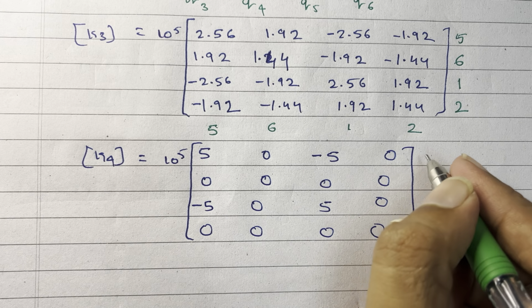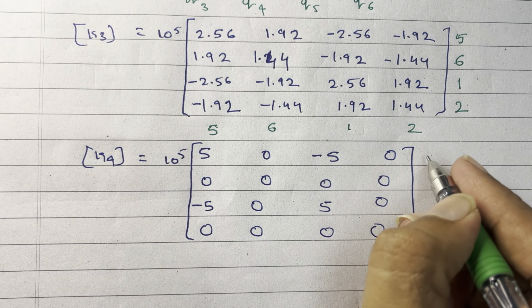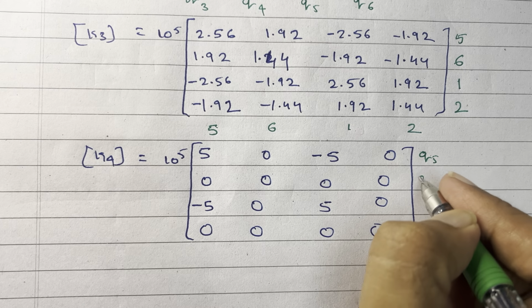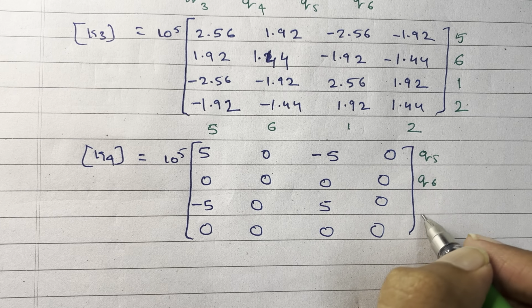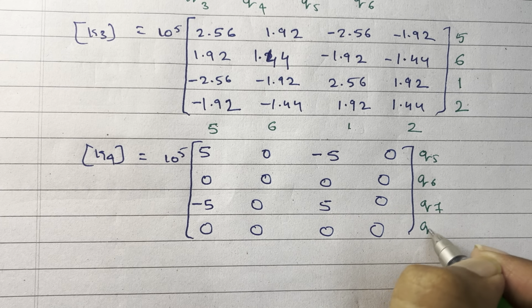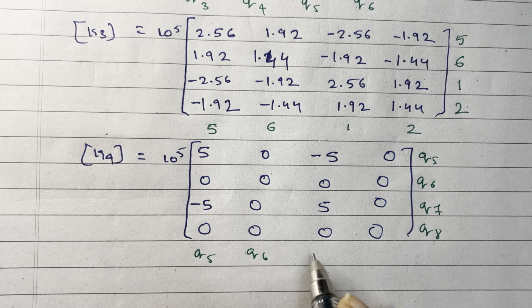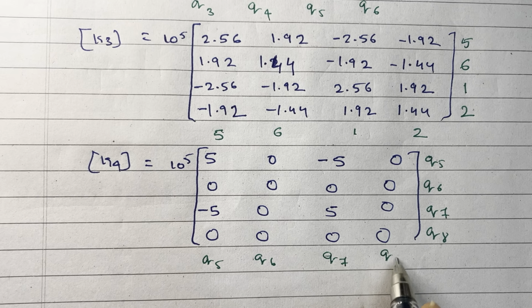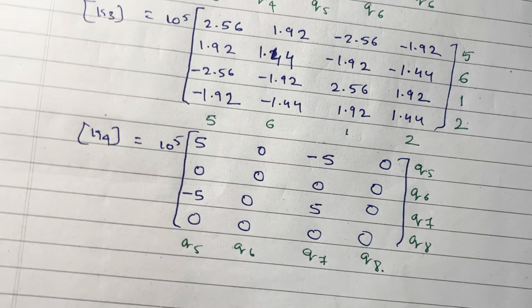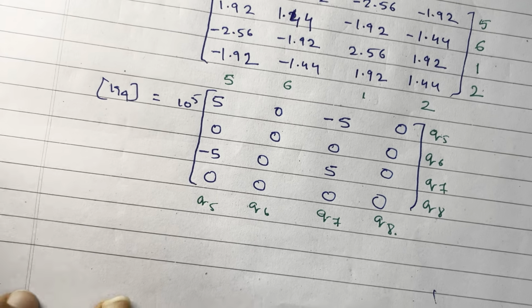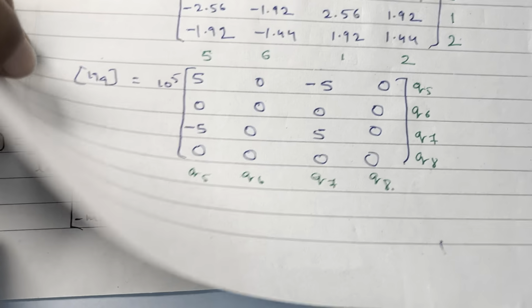So I will write, for the point Q3 we have Q5 as well as Q6. At node 4 we have Q7, Q8. So similarly in the column also Q5, Q6, Q7, Q8. So now I will write the global stiffness matrix.